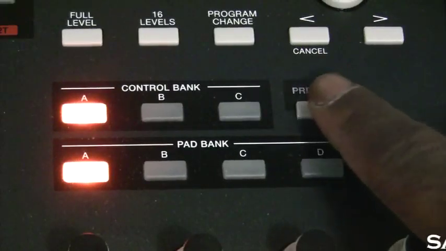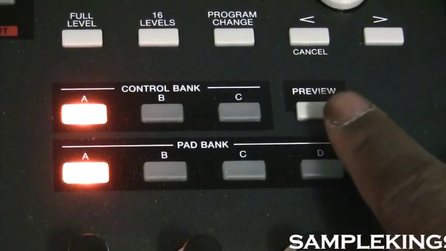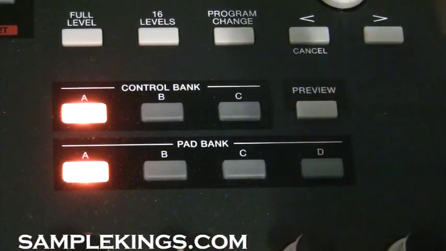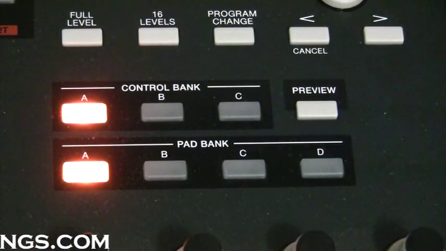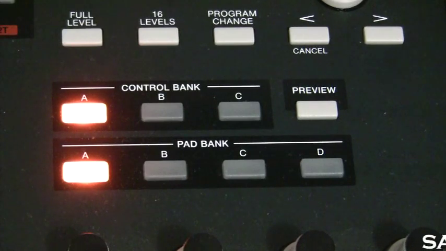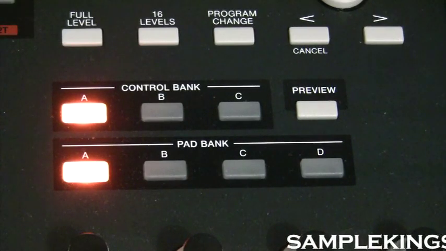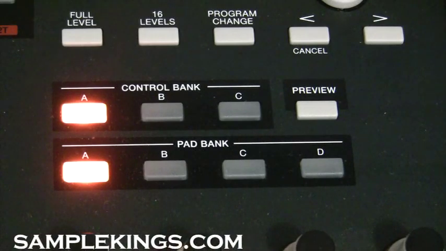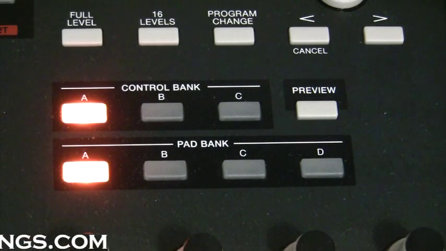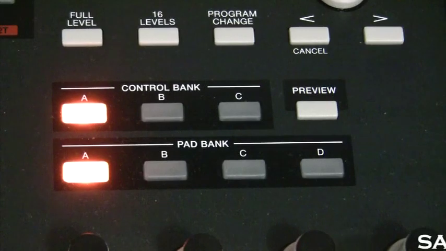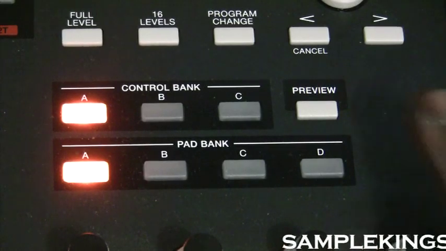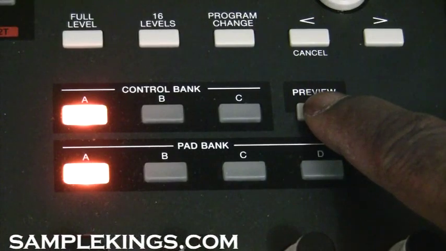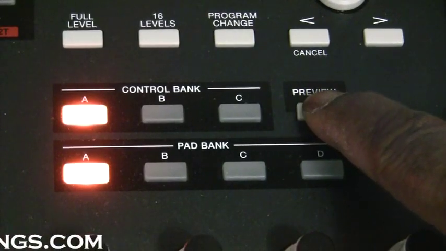Now here we have our preview button. This preview button allows you to see what value will be sent from a particular controller, whether it's a fader or a pad or a control knob, and to see that value. Now this gives you precise control over the parameter. It sort of helps you from making errors. Like for example, you might turn a knob and you're not too sure where that knob's at. By pressing preview, you'll know what the value of that knob is, and then you can turn the knob to the value you want it to be at.